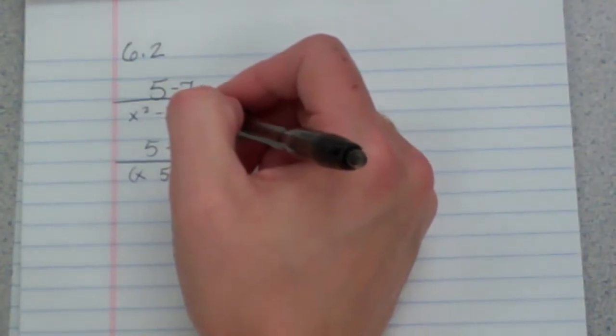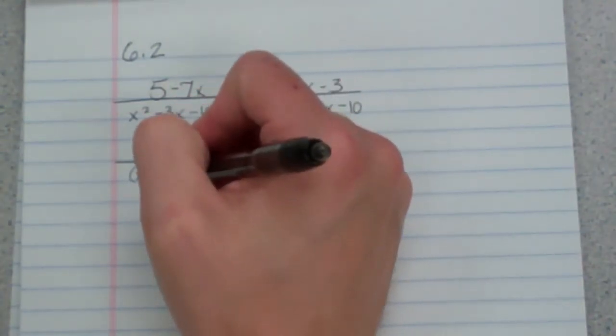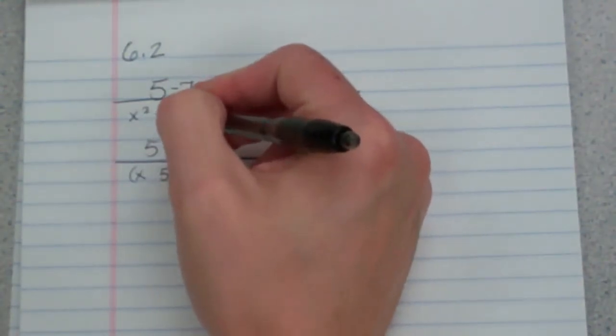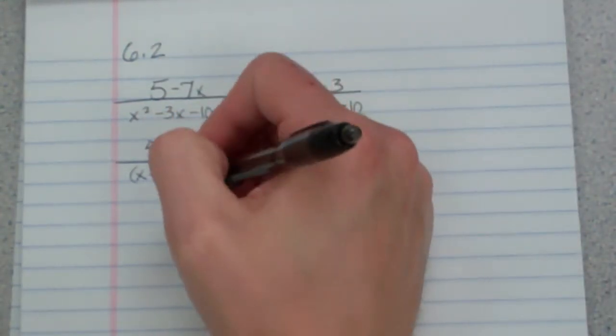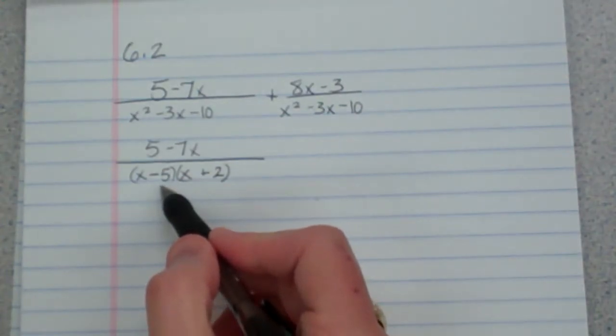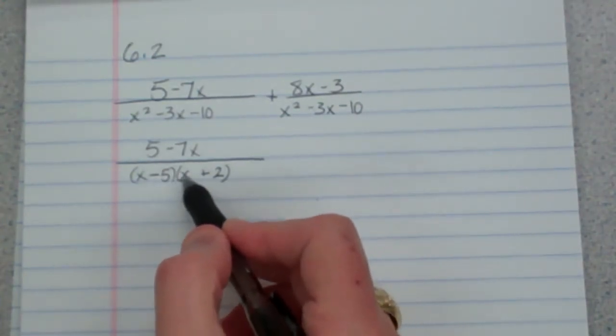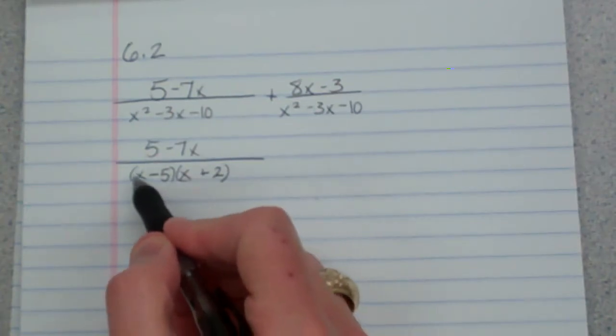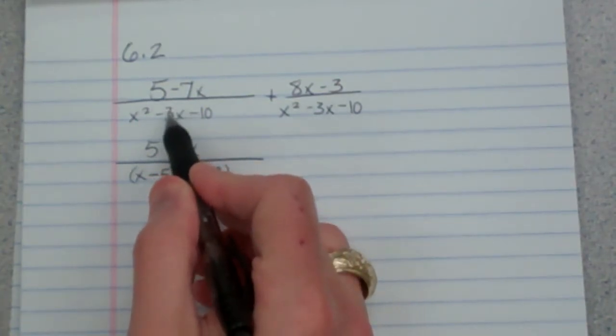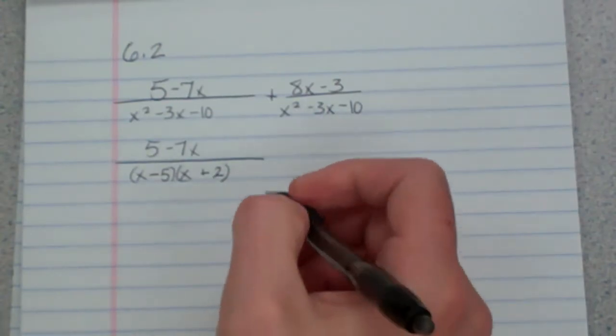So there's 2 ways you can think of this. One is the bigger one, which would be 5, gets the sign. The second way is you can check, because your OI, or your outside inside, has to equal your middle. So negative 5x plus 2x equals negative 3x. So that works.